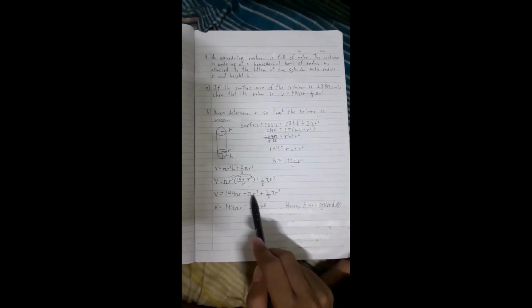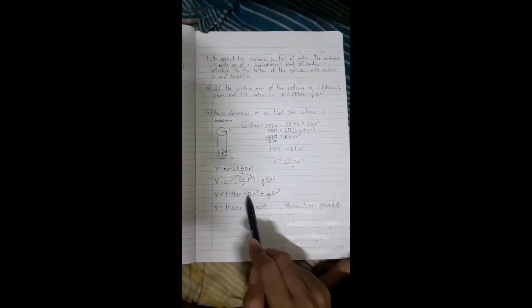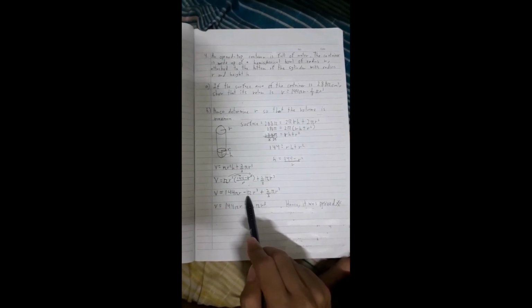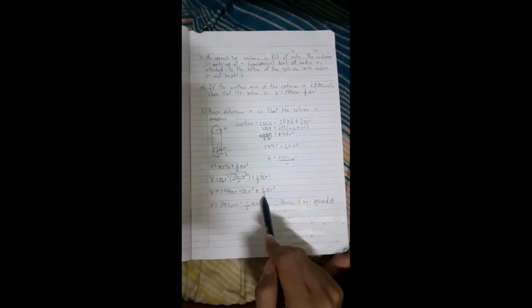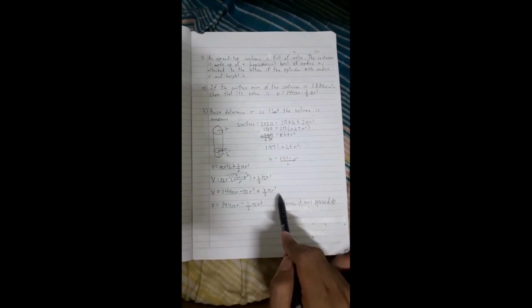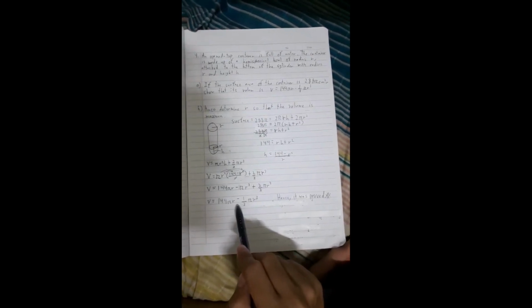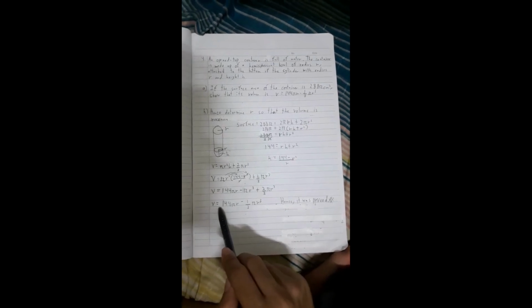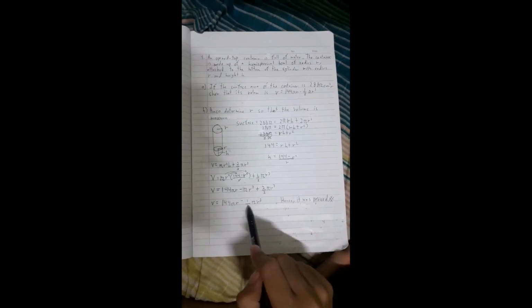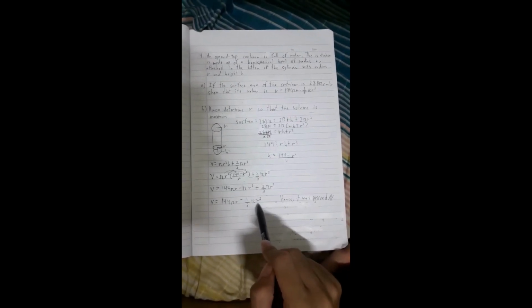Then to finalize it, the negative 1 pi r³ must be added to 2/3 pi r³, and then we get negative 1/3 pi r³. So the entire volume is 144 pi r minus 1/3 pi r³.